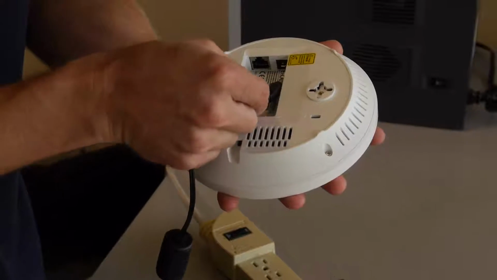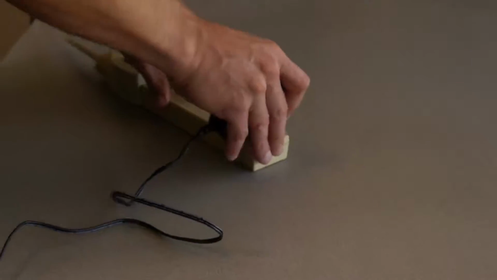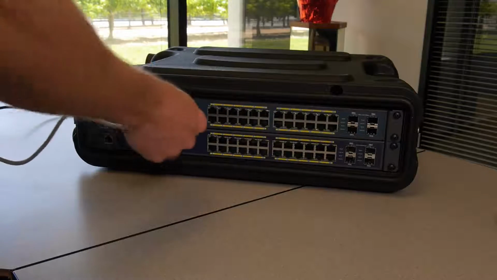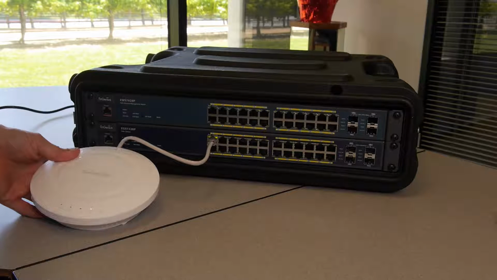Today, I'm going to be walking you through setting up an Ingenious dual-band access point. First, we'll power up the device by plugging it into the power adapter that comes with the package. You can alternatively plug it into a PoE switch directly via Ethernet cable.